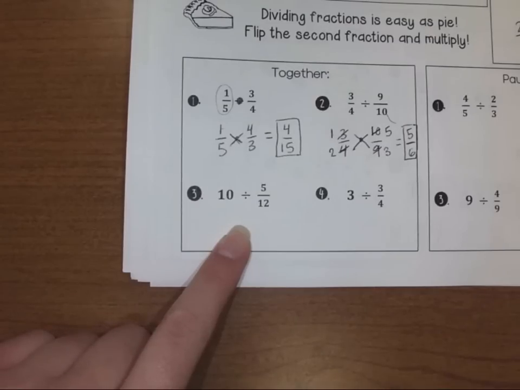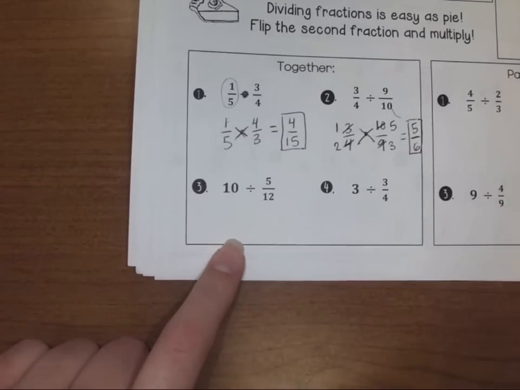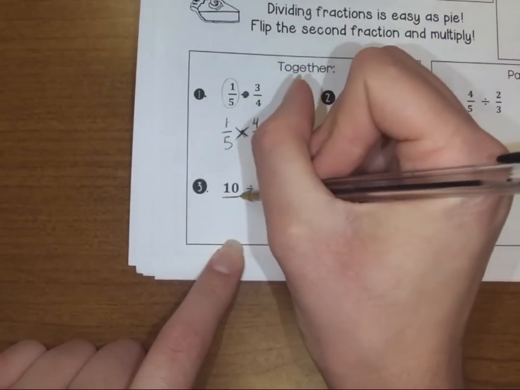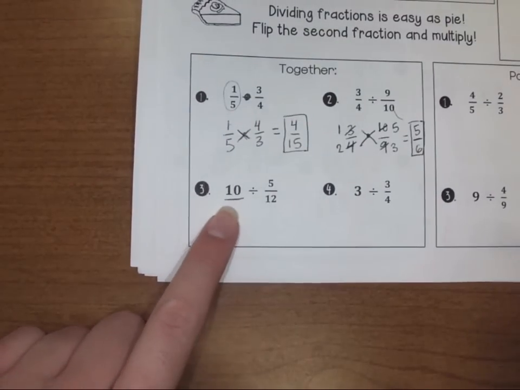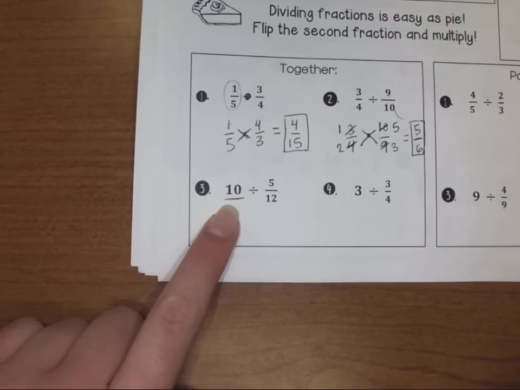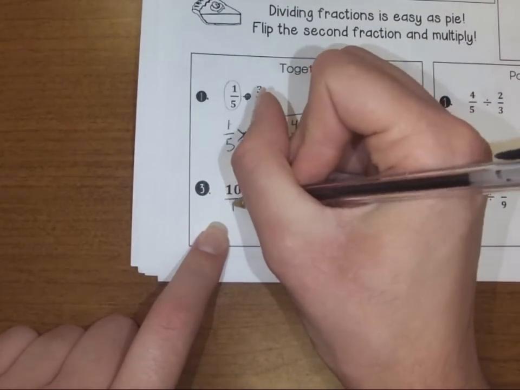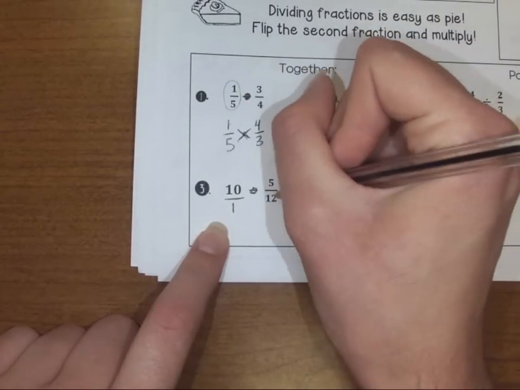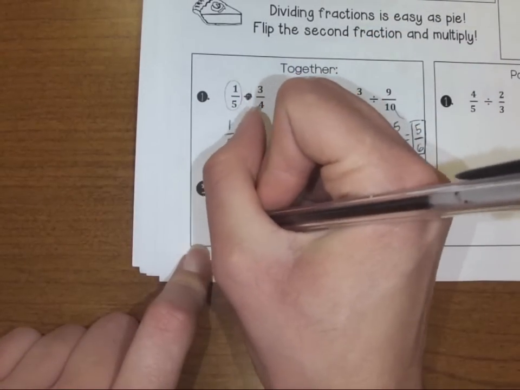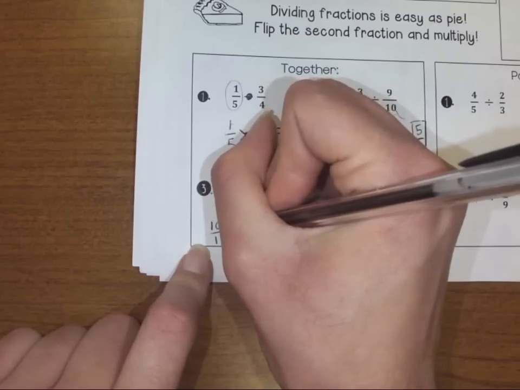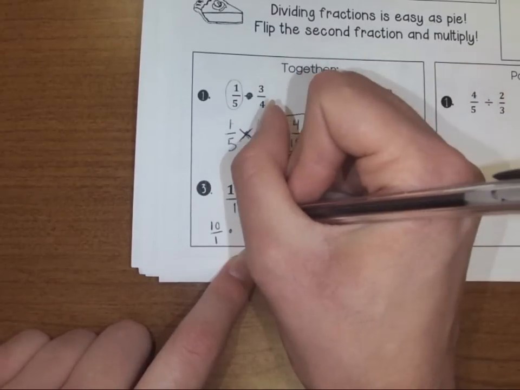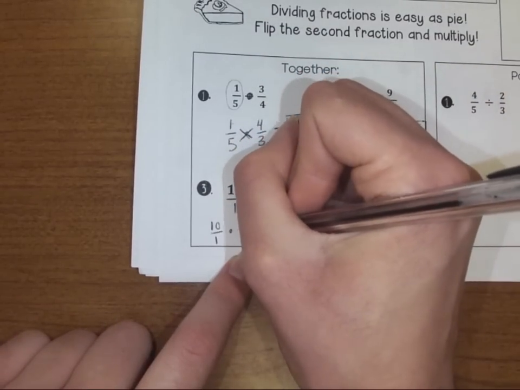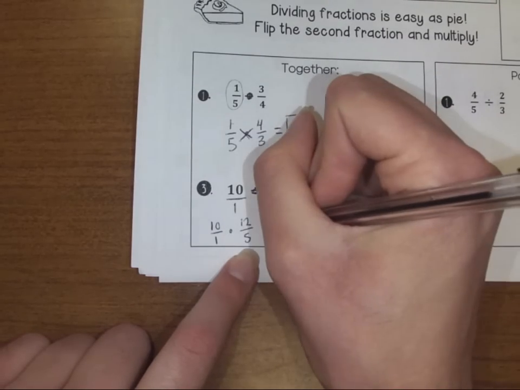Again, if you've got questions, please ask in class. I know we don't all get it the first time we go through it. Okay. I've got to change this to a fraction so I can keep it as a fraction. That's 10/1. That'll change to a times, and I need to flip that, so rewriting, I get 10 over 1 times, now I've got to flip that upside down, so my 12 is going to go on top, and my 5 goes on the bottom.